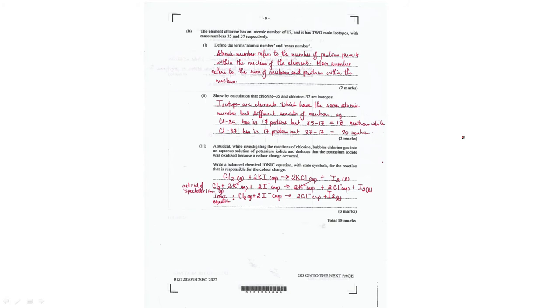It says now, write a balanced chemical ionic equation with state symbols for the reaction that is responsible for the color change. So here I have chlorine gas, and then we have potassium iodide. They said it was a solution, so I put aqueous, and I wrote a balanced equation. Because the chlorine would displace the iodide, we end up with potassium chloride and iodine, which is a liquid.